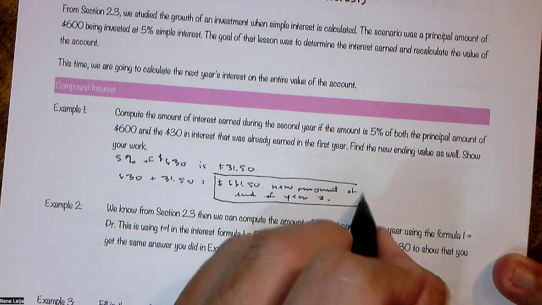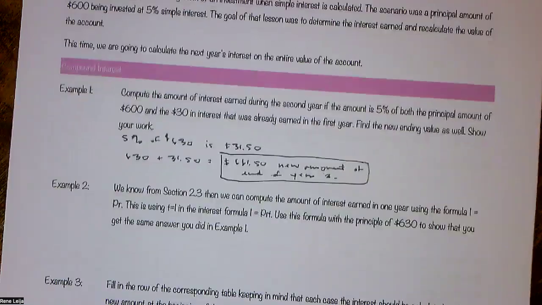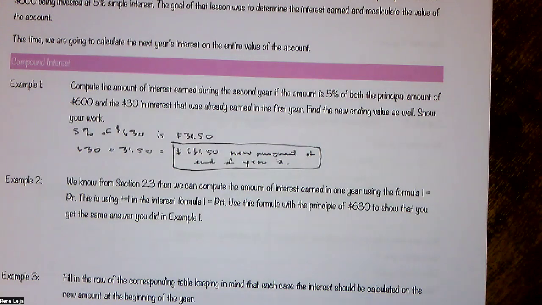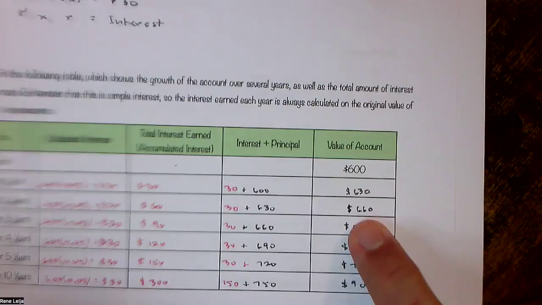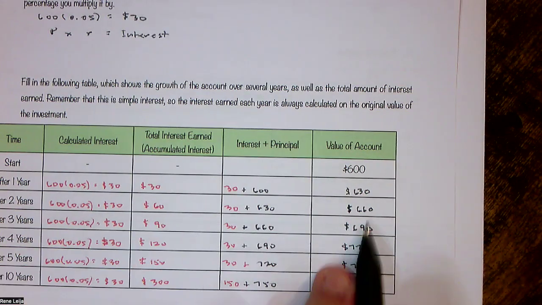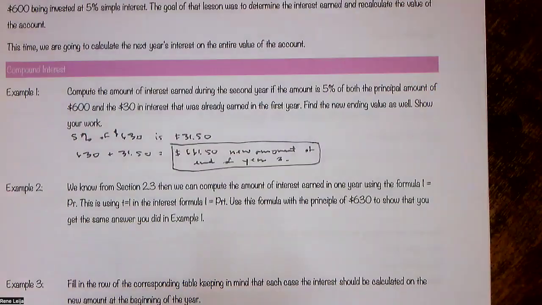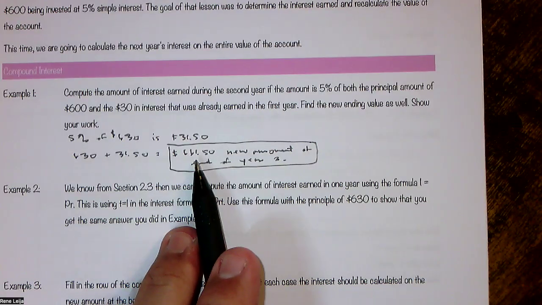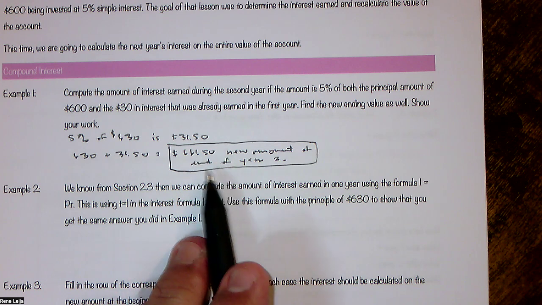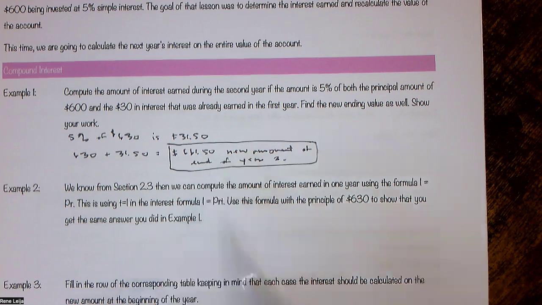Now, let me pull the notes back from 2.3. So the end of year two, for simple interest, we had $660 in our account. Now at the end of year two, we have $661.50. Now that's not a make or break deal, right? Because it's just an extra $1.50.